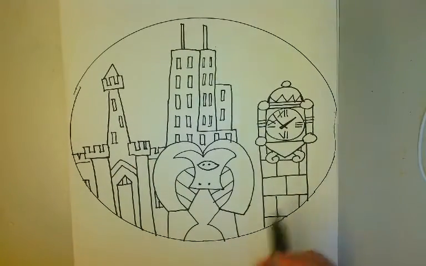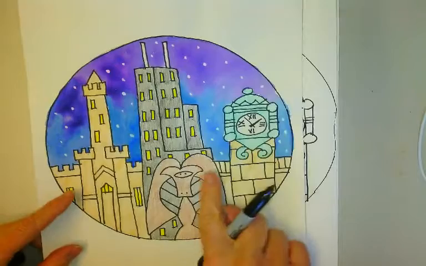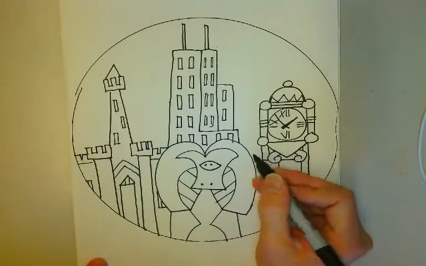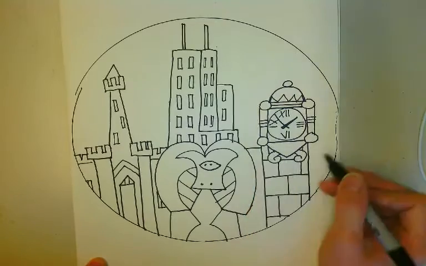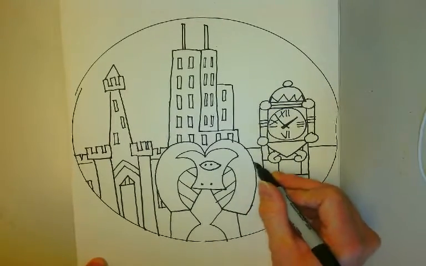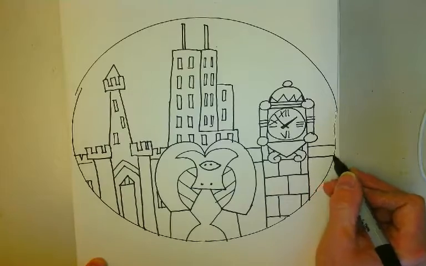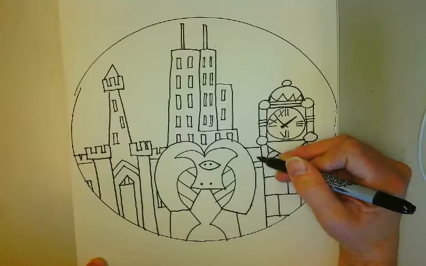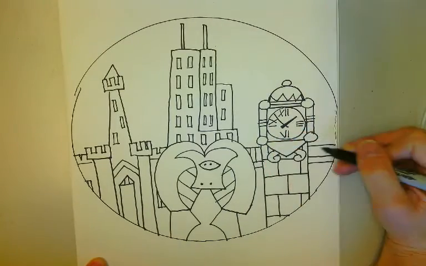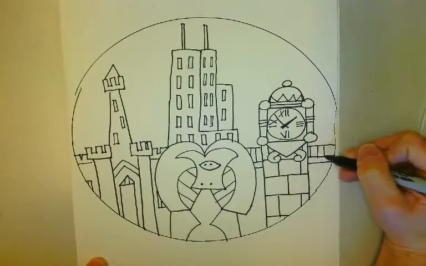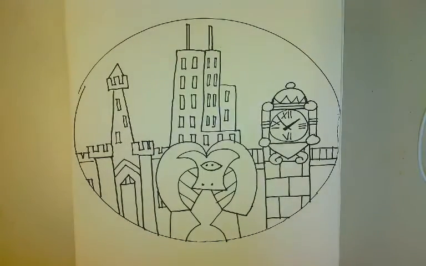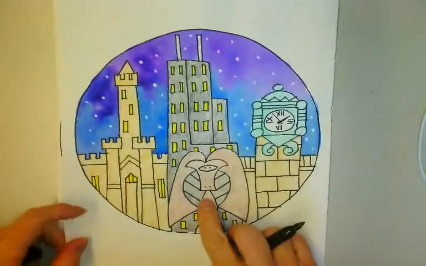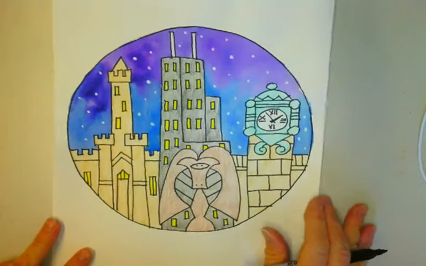Alright, the last thing we're going to do is the rest of the Macy's building, so we're going to just do a horizontal line here. And some vertical lines. And we are done. So you're going to color all the buildings with either colored pencil or crayons.